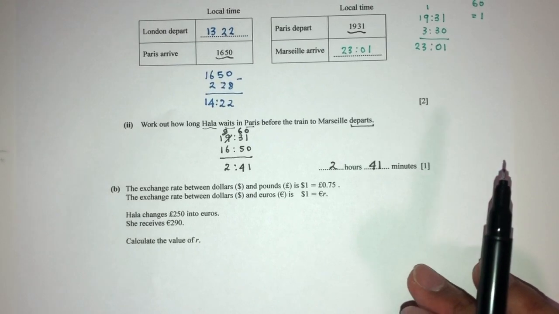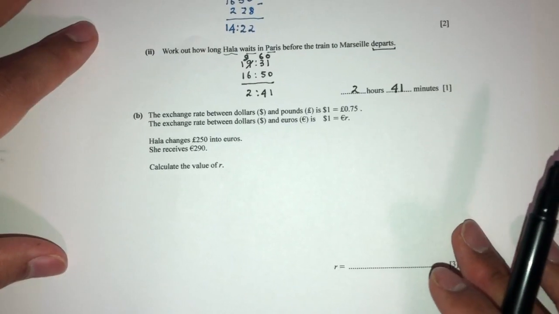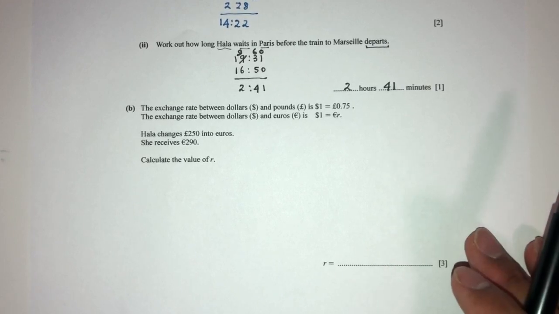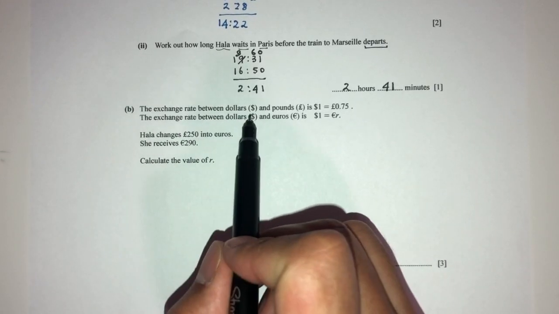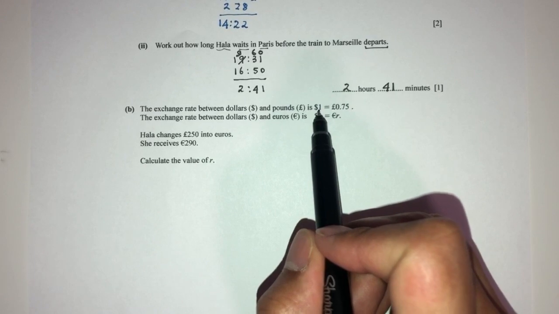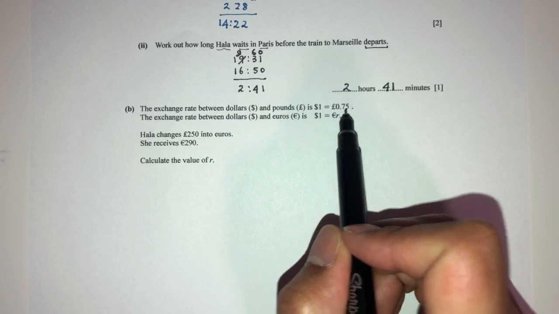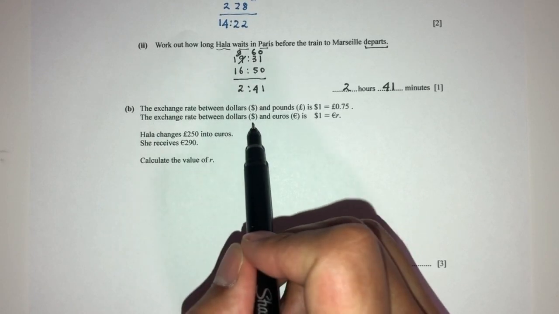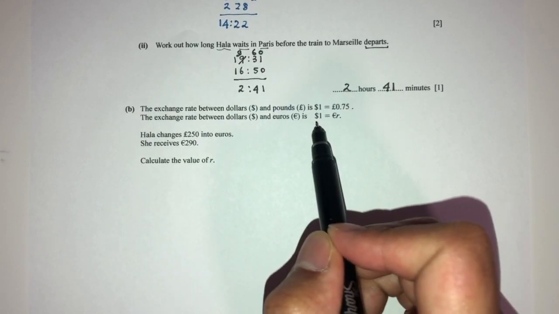Now let's move on to this question. This is the exchange rates. Let's see what happens for that one. Here we have the exchange rate between dollars and pounds, given to you by this. So $1 is 0.75 pounds. Now, the exchange between dollars and euros, we don't know. $1 is R euros.